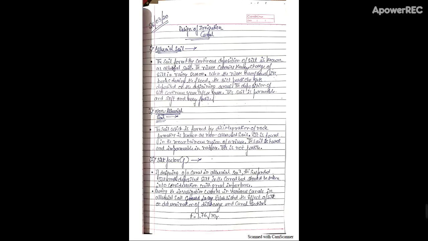The silt factor is defined as F = 1.76 √mr. And what does mr indicate? mr indicates the size of the silt particles that are being carried in suspension in the water. So F = 1.76 √mr.